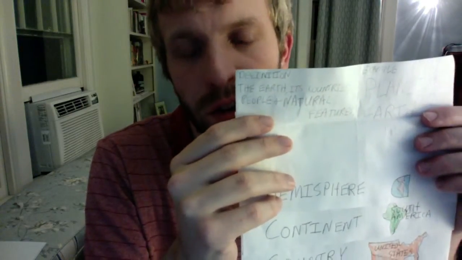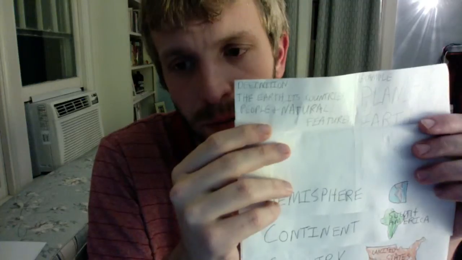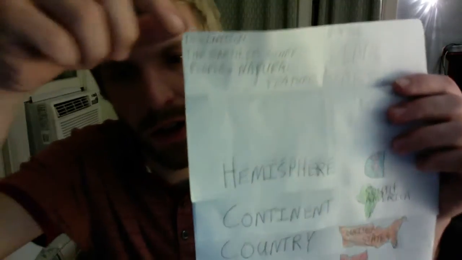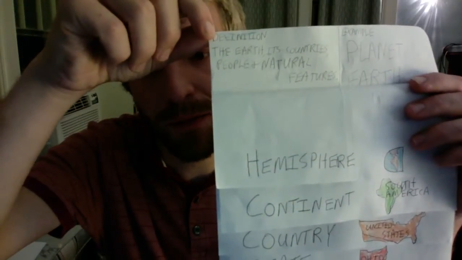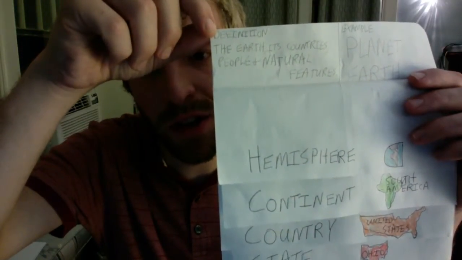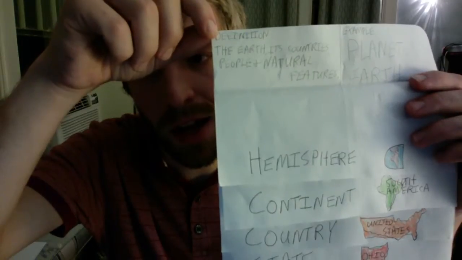So that brings us to our last one, world. Our definition for world is the Earth, its countries, people, and natural features. If you need to pause, please pause. The Earth, its countries, people, and natural features. An example, planet Earth. So there are other examples of worlds. I don't want you to get into that. Please only write one example, planet Earth.